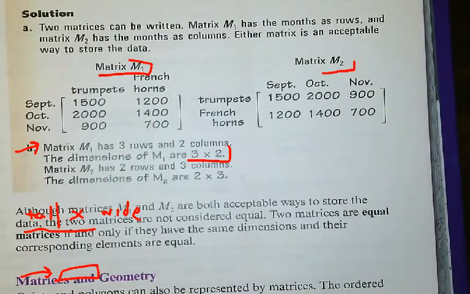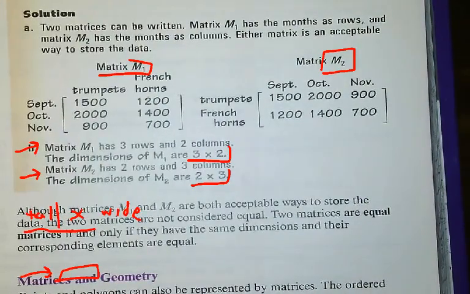Matrix M2, that's this guy, is 2 tall and 3 wide, right? They have the same numbers in them, but they're written in a different way. So these are not equal. The only time they're equal is if they have the same dimensions.